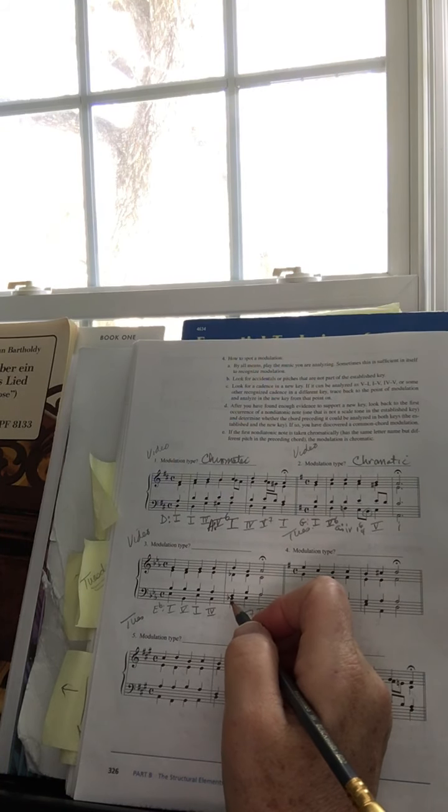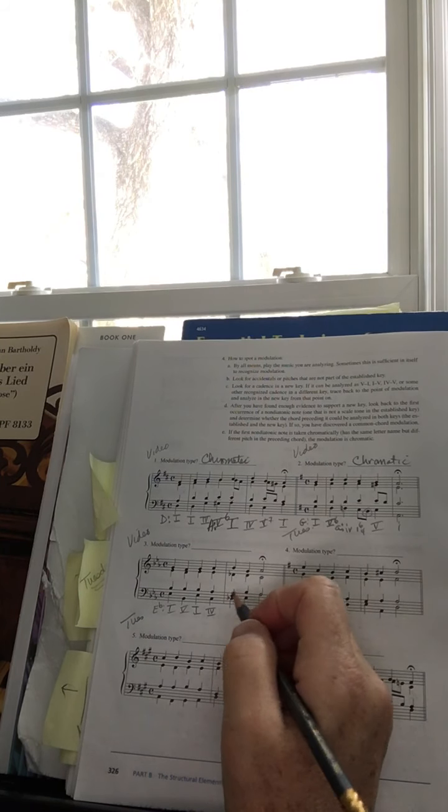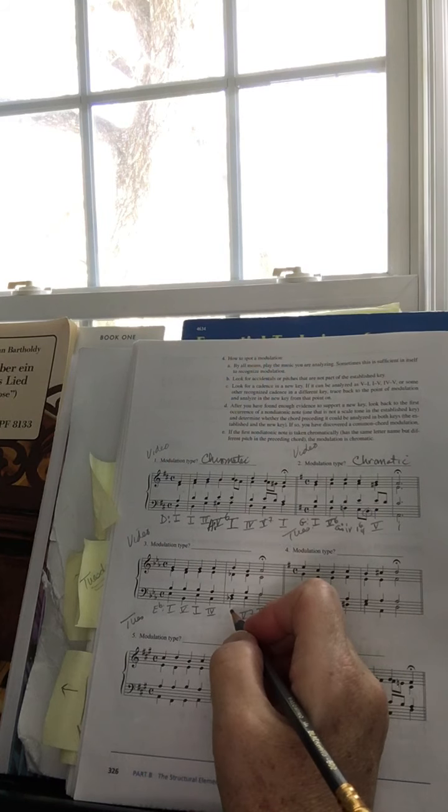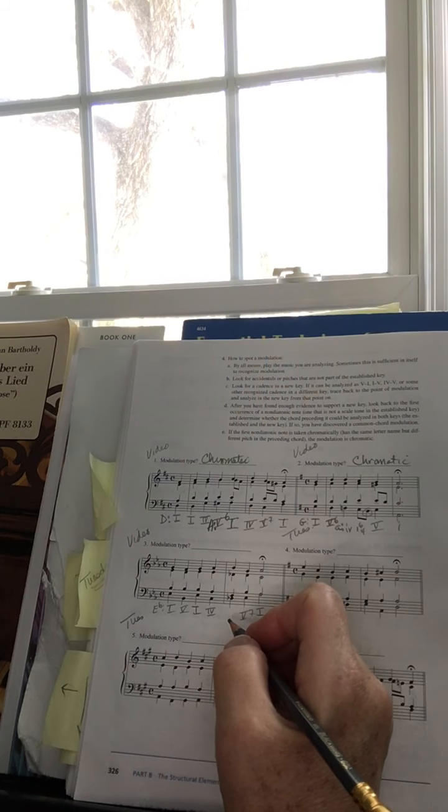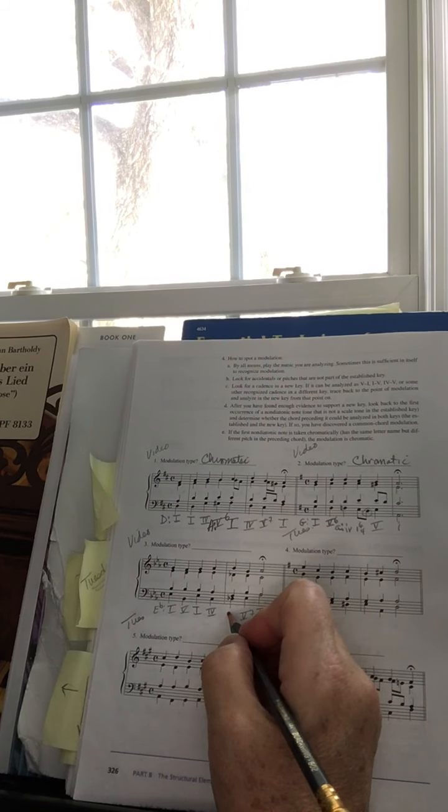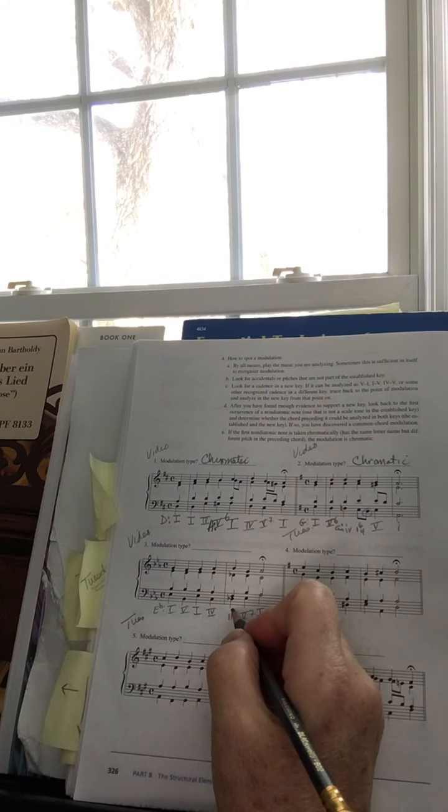And B flat, D flat, F, B flat, D flat, F, D flat, B flat, F is the 2, that's a 2, 6.